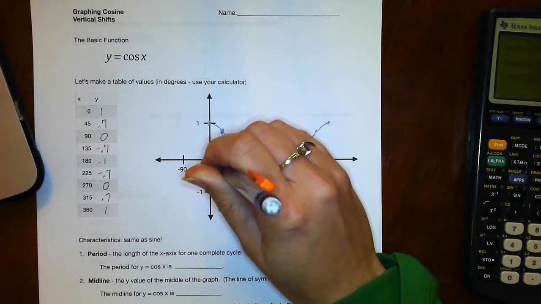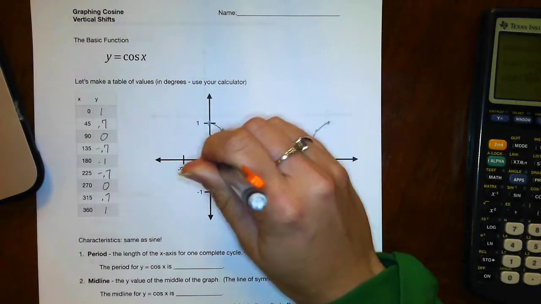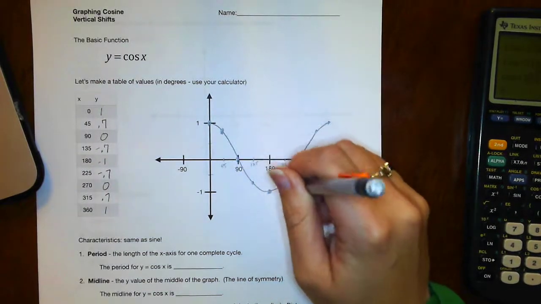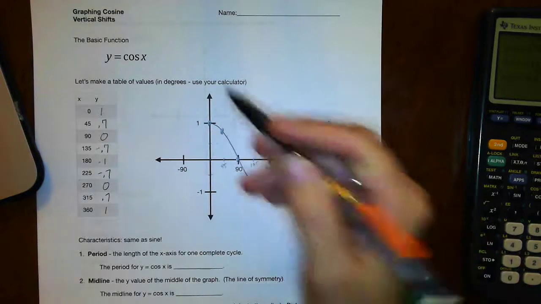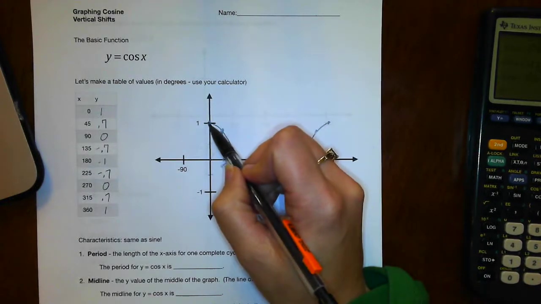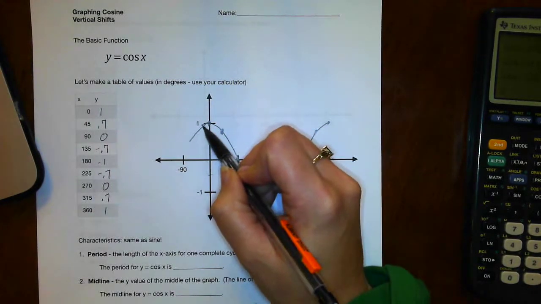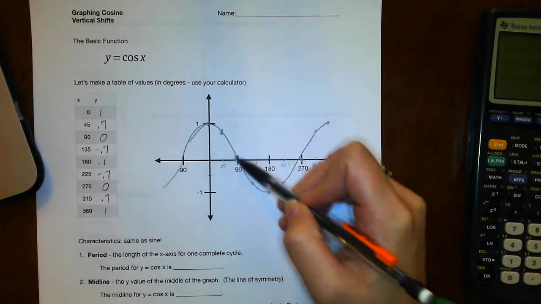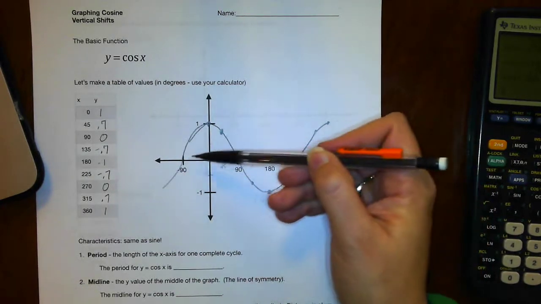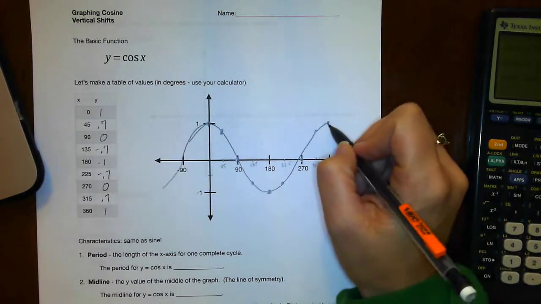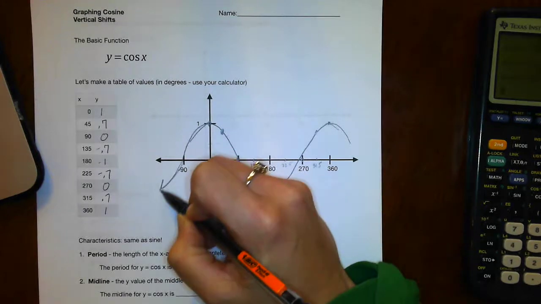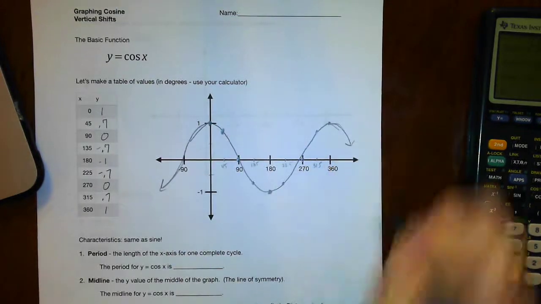When we graphed sine, sine started here and went up like this. So it's similar, but it looks different. In fact, if we were to continue the pattern backwards and keep going, now you can see that sine curve, but it's been shifted, okay? So this pattern does continue. It doesn't have to stop. We just stop because it keeps going forever and ever and ever.